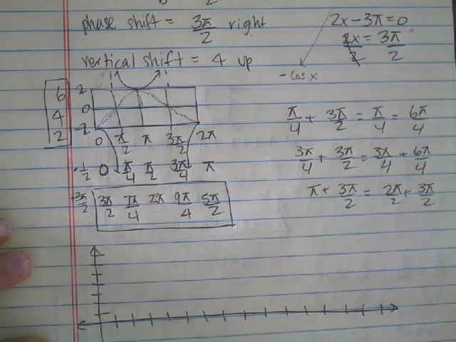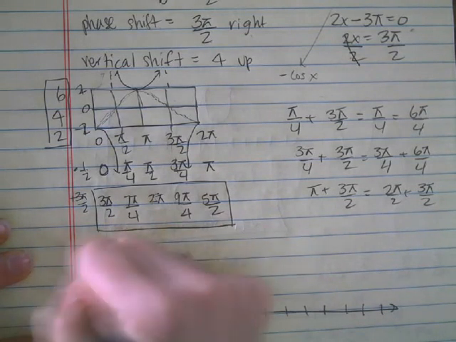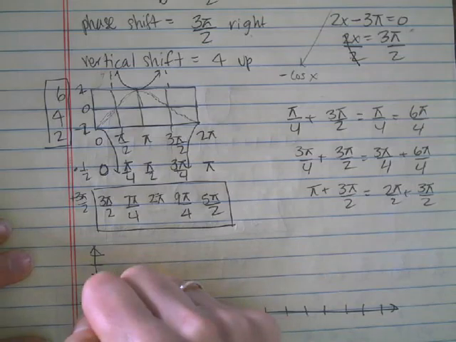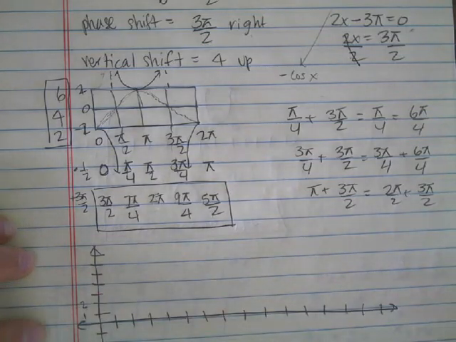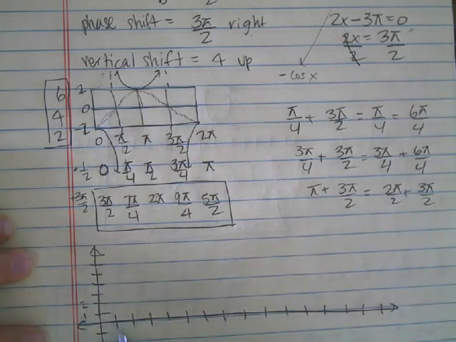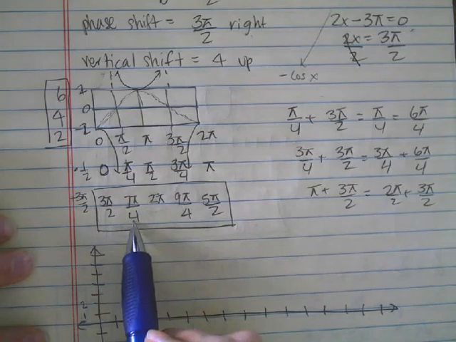So I'm going to have these go by 1, 1, 2, and so on. And then I'll have the bottom of these things go by pi over 2. Actually, it'd be easier for them to go by pi over 4.